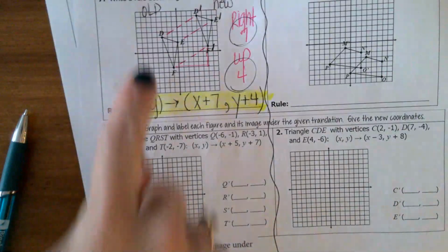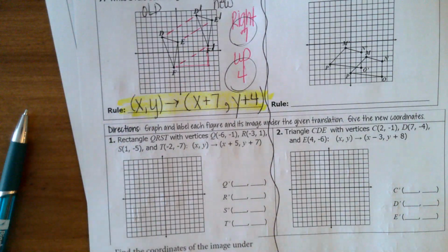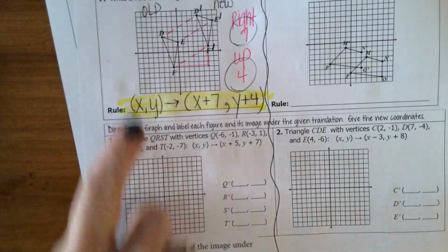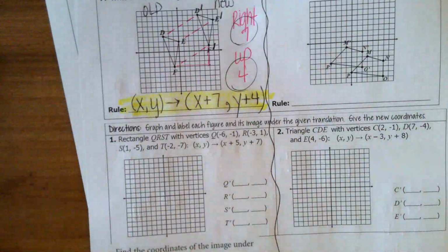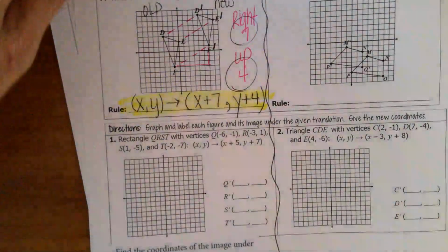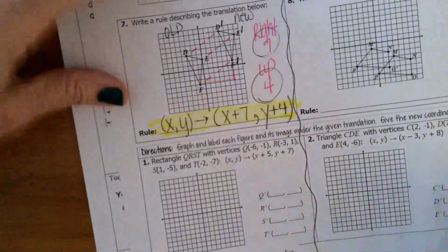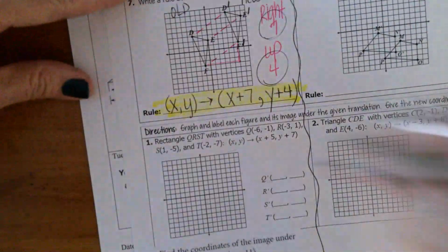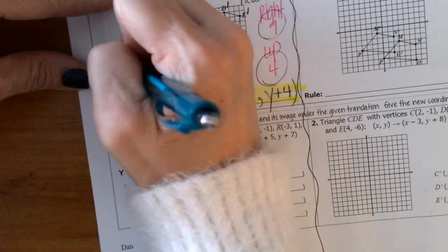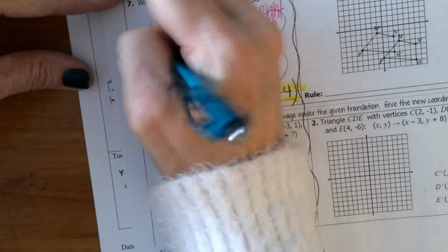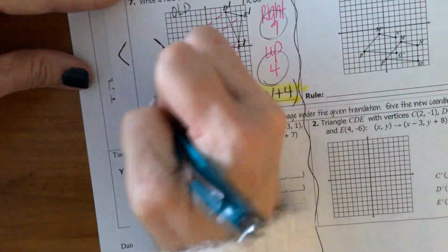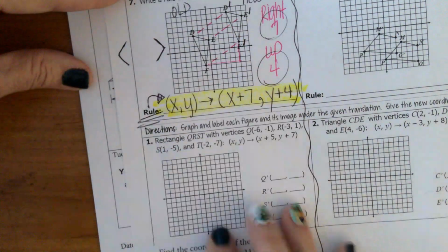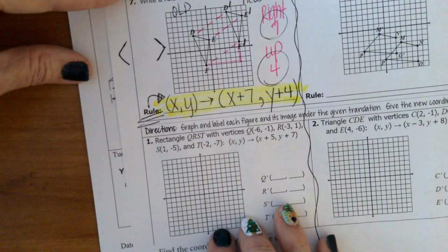So you have to look at the picture and decide, what am I doing to get from the old shape to the new shape? Yes? Can you do the one with the triangle brackets on that? I do want you to write the rule. If it's not specific, usually rule means coordinate notation. Okay? Usually, rule means coordinate notation.